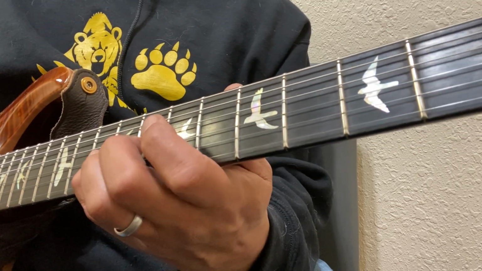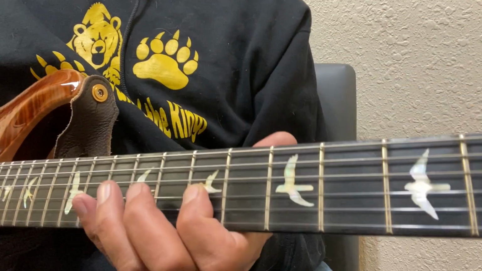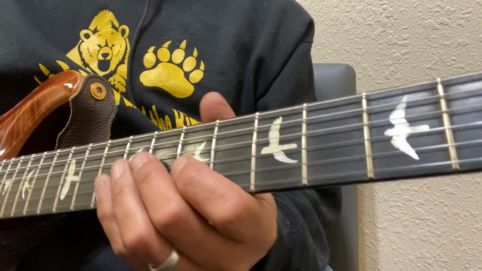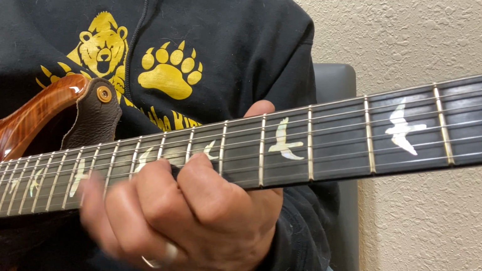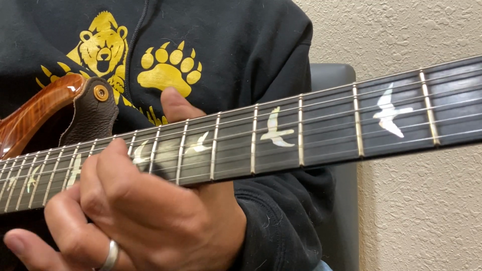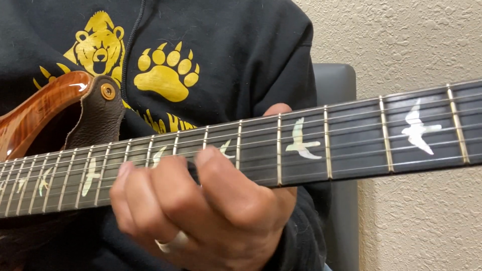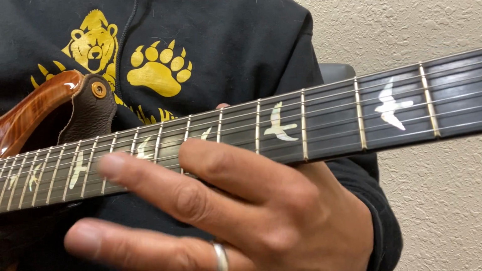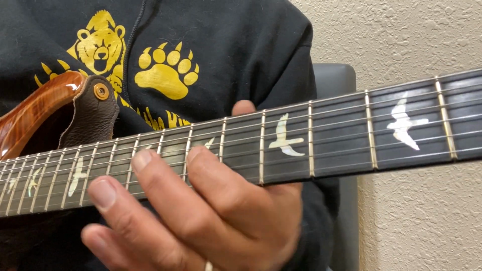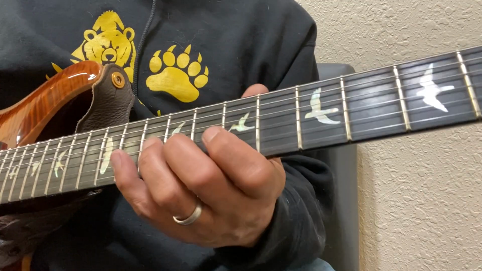8, 10, 8, 10, 8. And then the 7 pops up there. And then, sorry, 10. So, oh. That's the lick. My apologies for the earlier. So 8, 10, 8, 10, 7, 8, 7, 10, 7, 8, 10. Cool lick. But it almost sounds like a noodle.